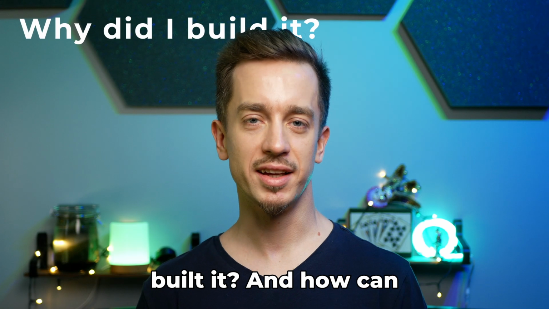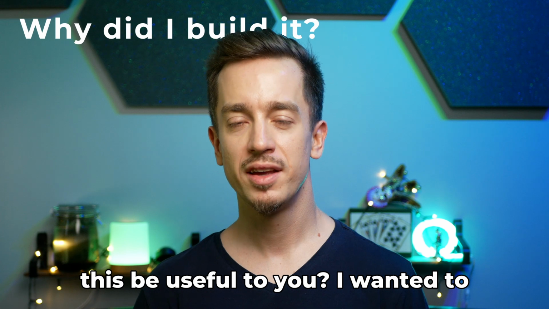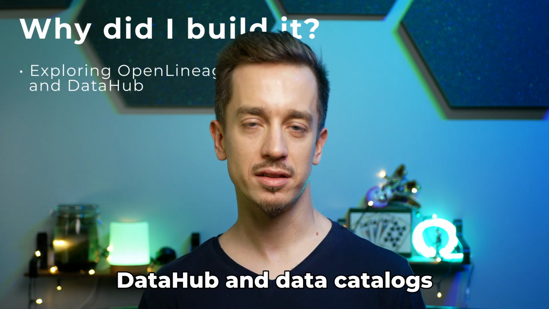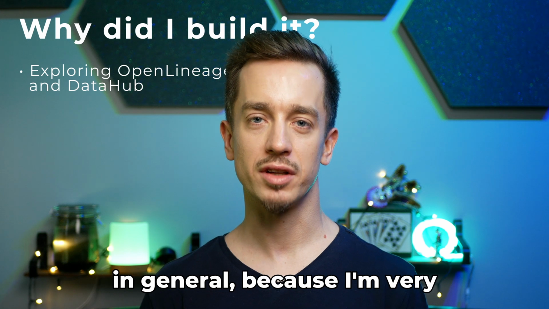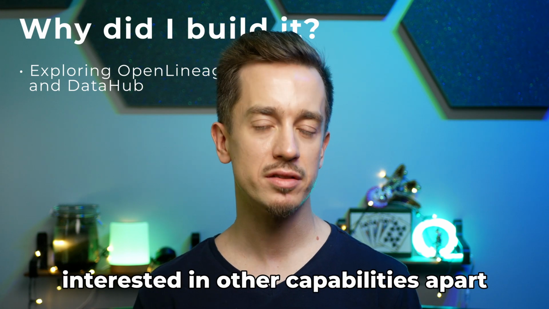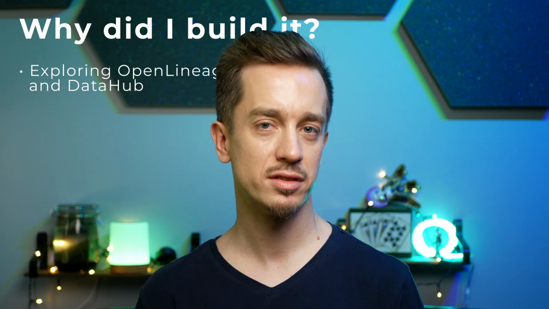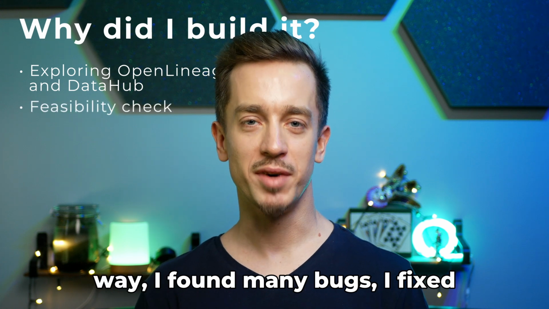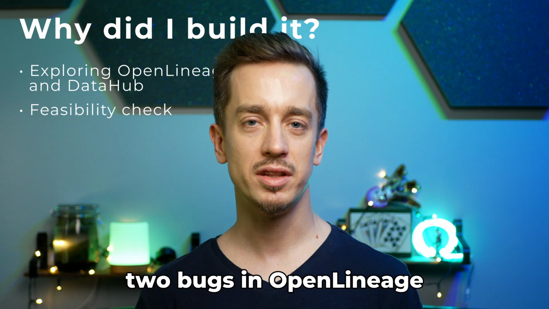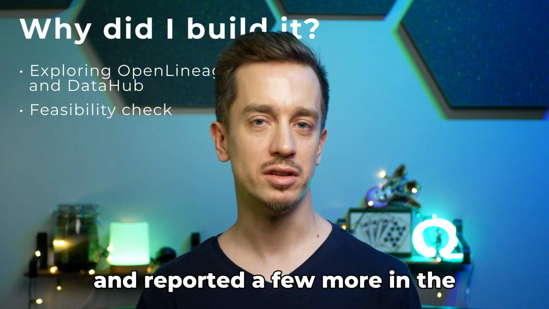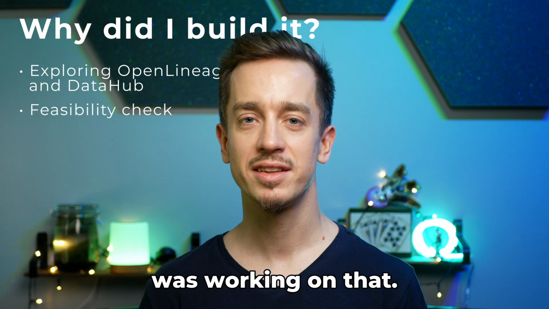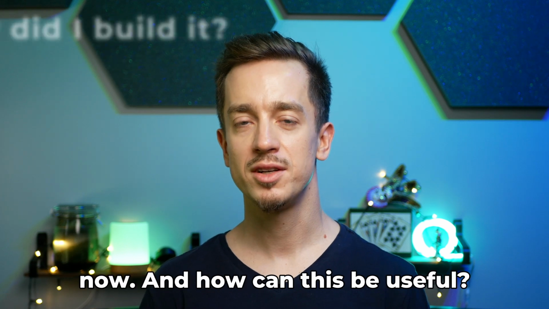So why have I built it, and how can this be useful to you? I wanted to explore both OpenLineage and DataHub and data catalogs in general, because I'm very interested in other capabilities apart from lineage of this class of systems. And on the way, I found many bugs. I fixed 2 bugs in OpenLineage and reported a few more in Debezium, Open Metadata, and DataHub as I was working on that. Almost all of them are fixed now.